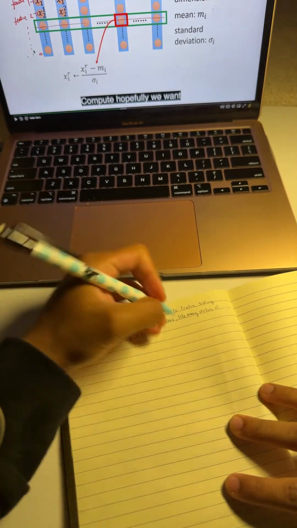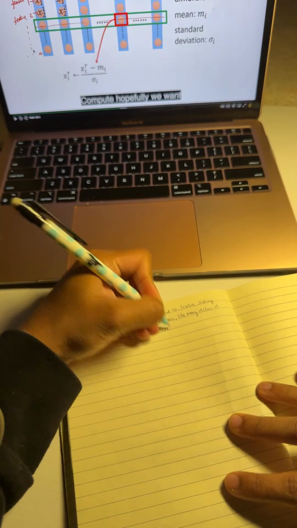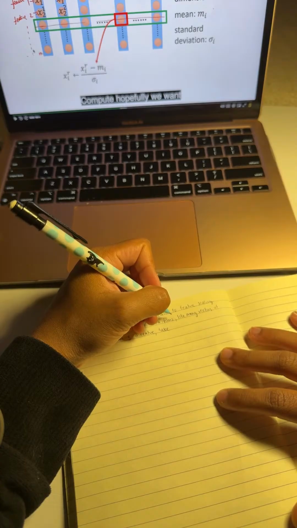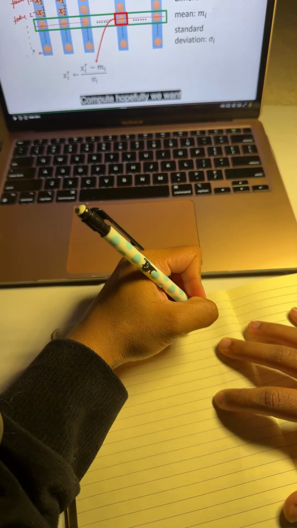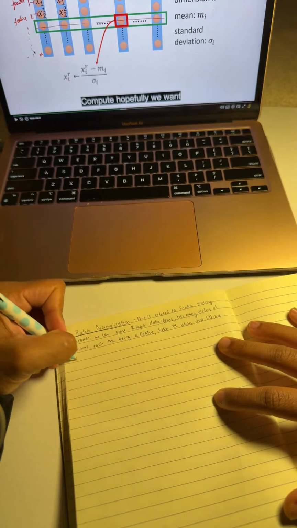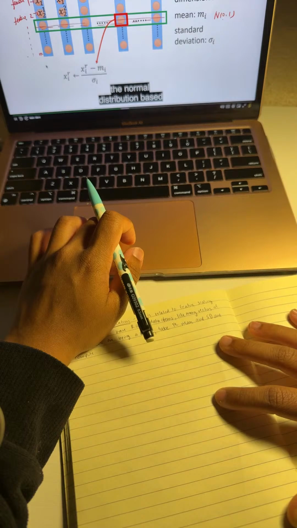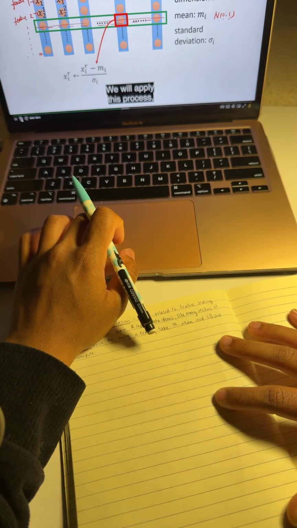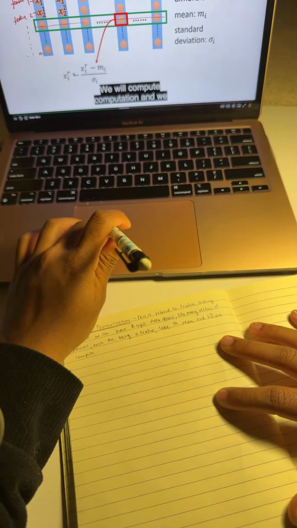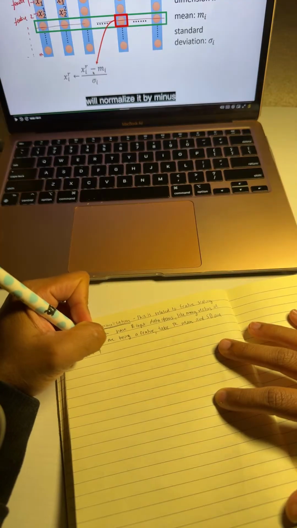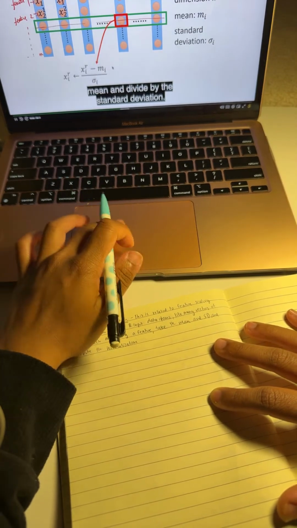We compute the mean and standard deviation. Hopefully, the values of that feature will be in a normal distribution with mean 0 and standard deviation 1.